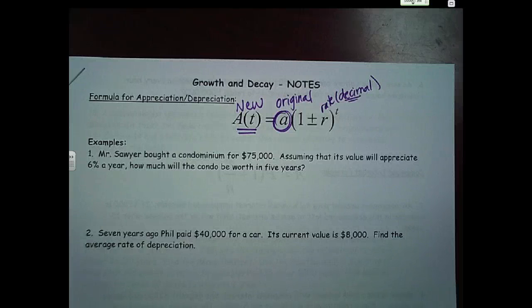I just said this. When you solve for time, time is an exponent. What do you have to use? A log. Thank you. A log. If you solve for time, you have to use a log.